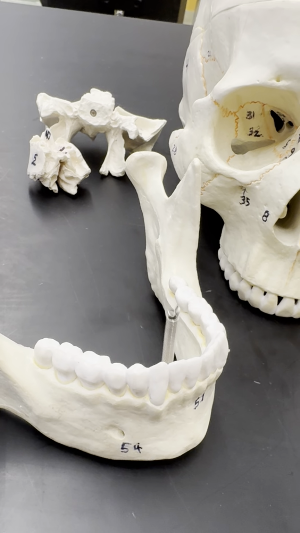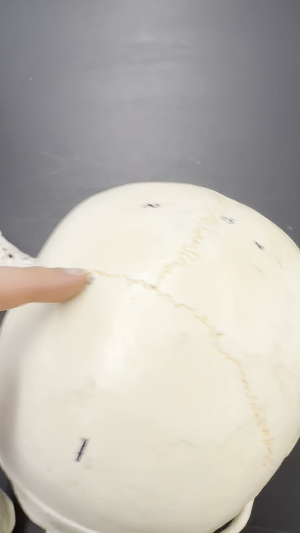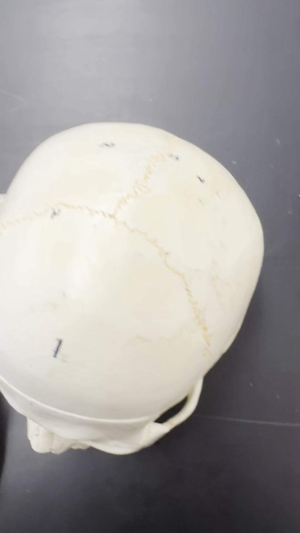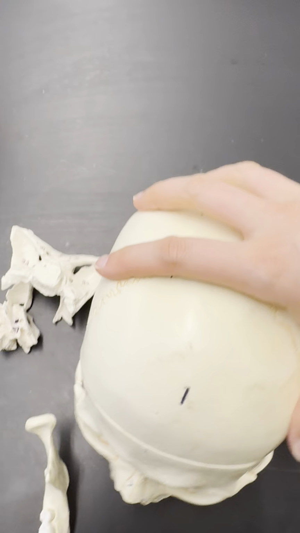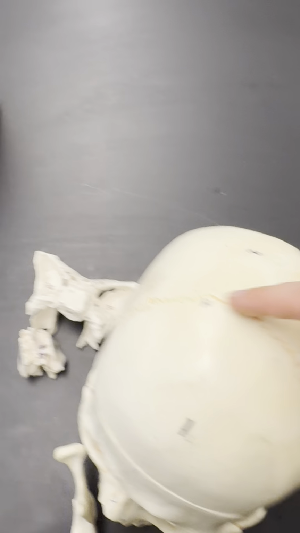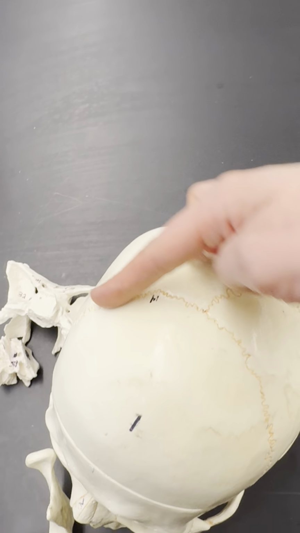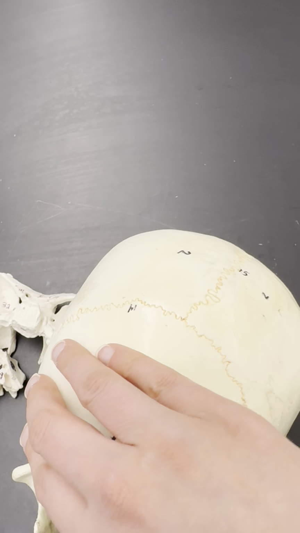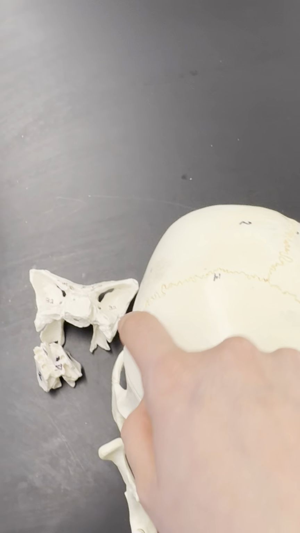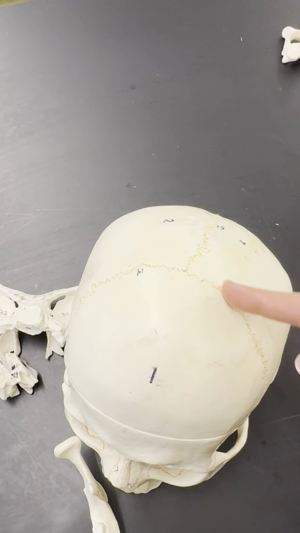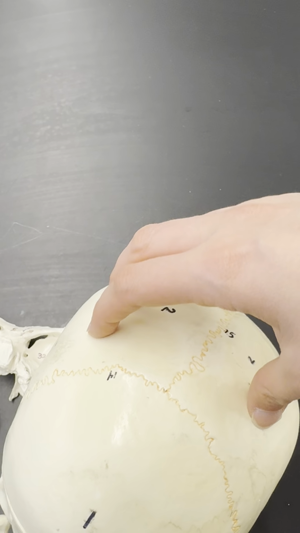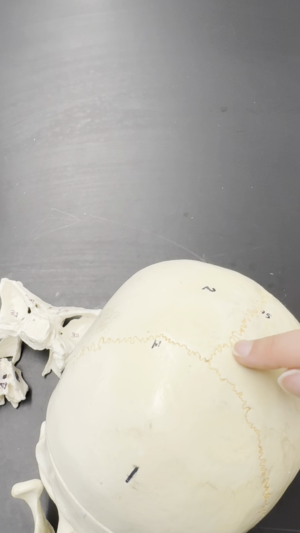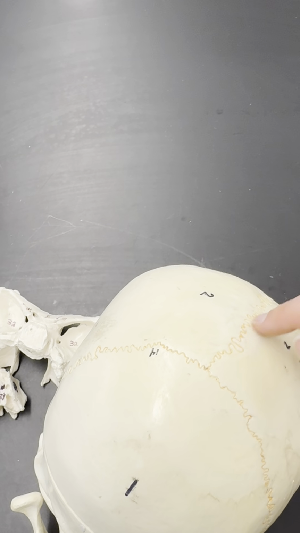Now let's look at our sutures. These are where the bones ossify together in the adult skull. This happens around 2 years of age. The first two are pretty easy. This one here, going across between the frontal bone and the parietal bones, is the coronal suture. It's like a coronal cut, the way it crosses. This one here, separating the two parietal bones, is the sagittal suture.